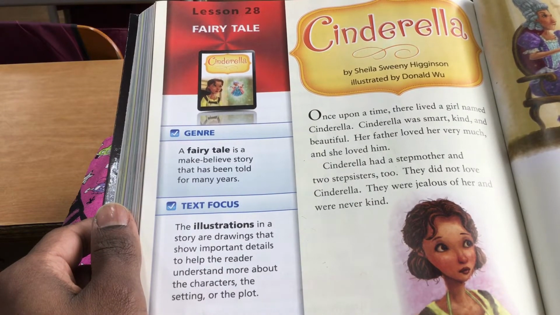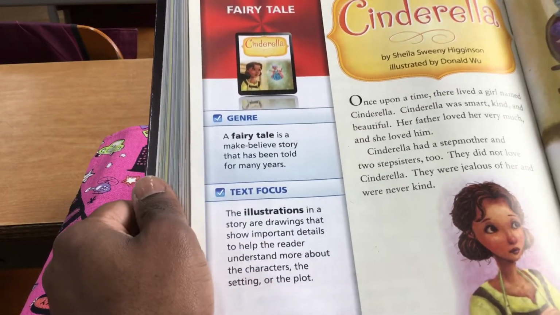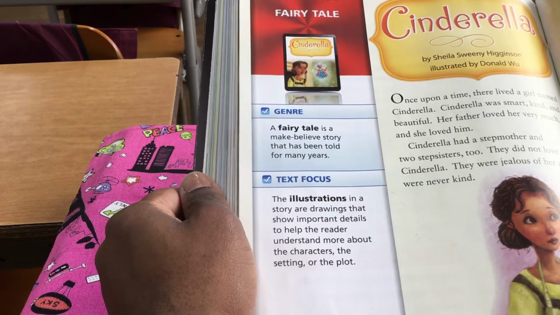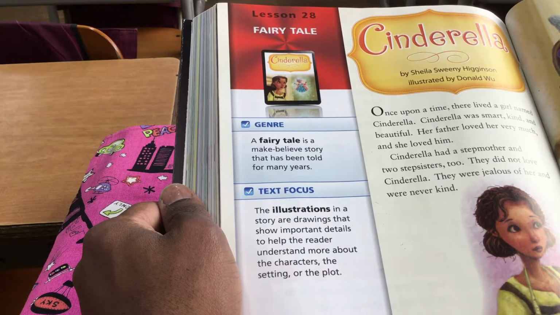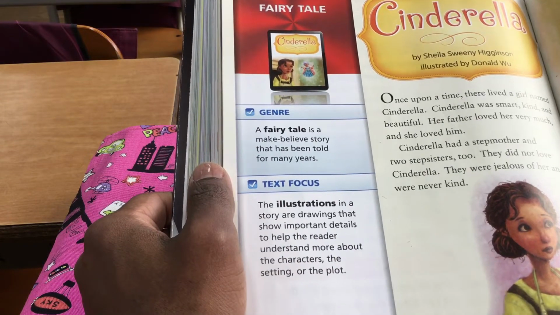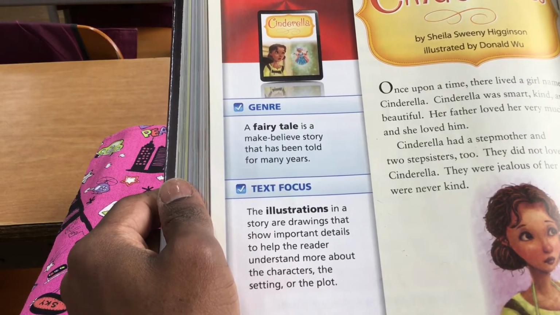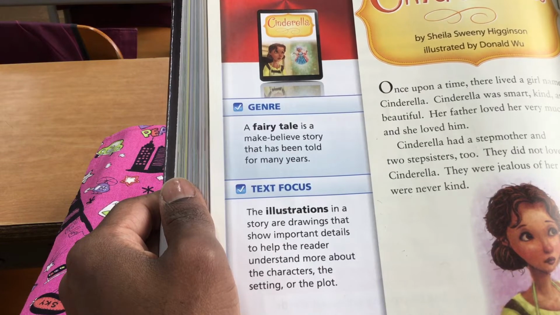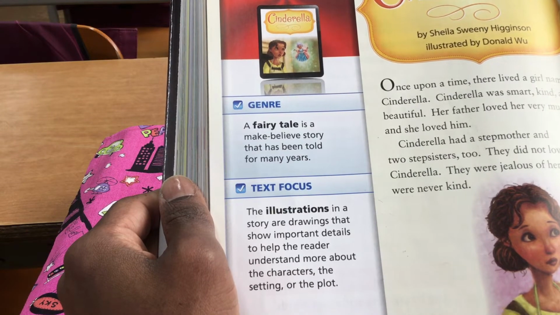Okay, so I'm on page 470 of the textbook, and let's just review. This is lesson number 28, fairy tale. So we're reading Cinderella, and this is our genre. A fairy tale is a make-believe story that has been told for many years. So we talked about fairy tales a couple of weeks ago, and we described which fairy tales we knew about.